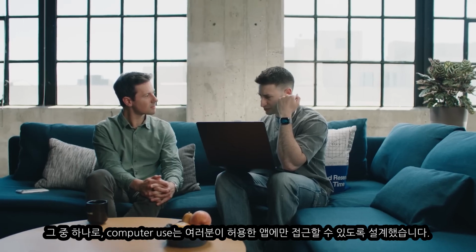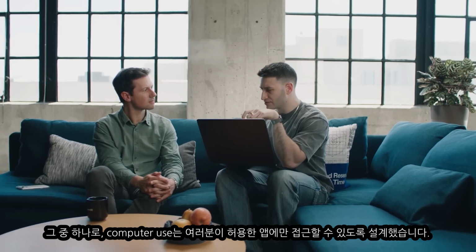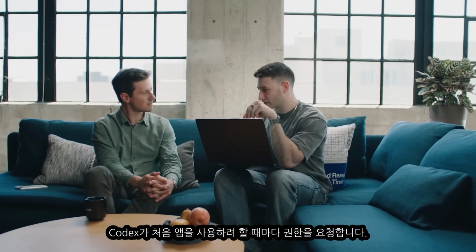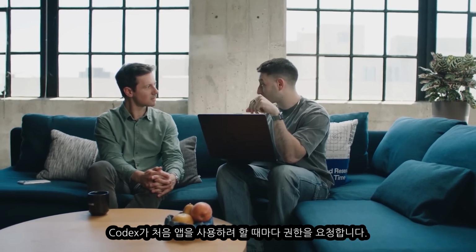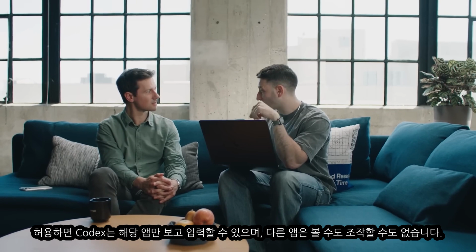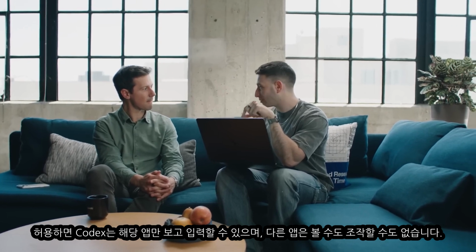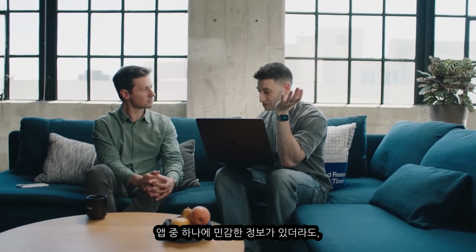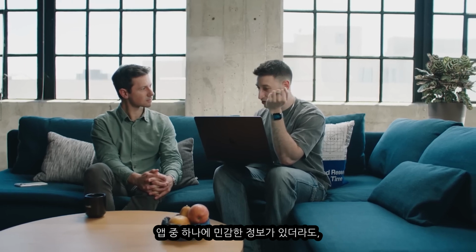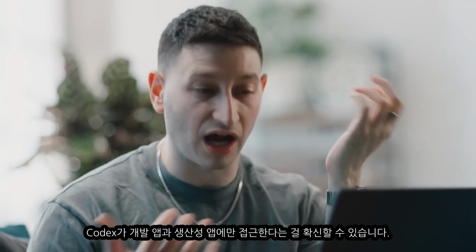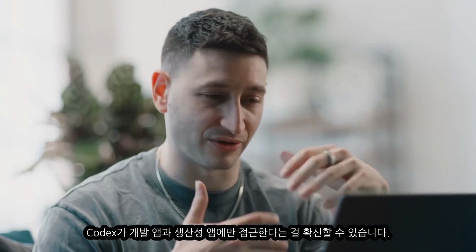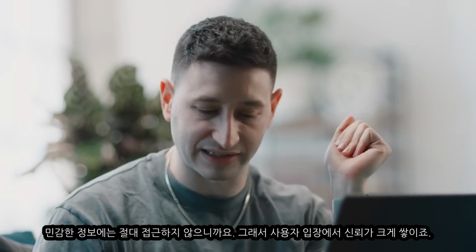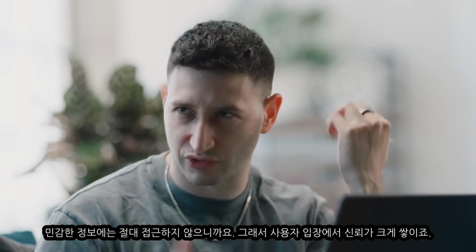One of the things that we've done here is we've made computer use such that it can only access applications that you allow. Every time Codex goes to use an app for the first time, it asks for your permission. And when you say yes, Codex can see and type into that app, but it can't see or interact with any other app on your computer. So if you have some stuff that's a little bit sensitive in one of your applications, you can feel very confident knowing that Codex can access your developer applications and your productivity applications without accessing anything that's more sensitive. And so that just builds a lot of trust, I think, for the user.